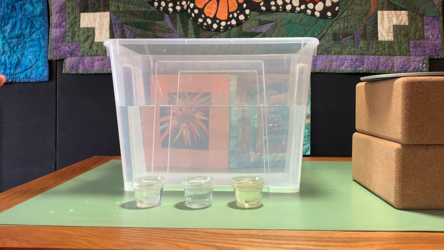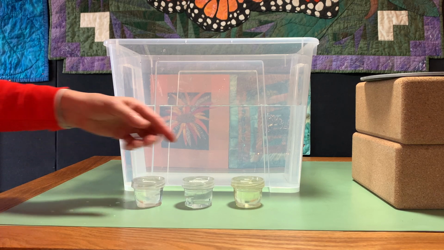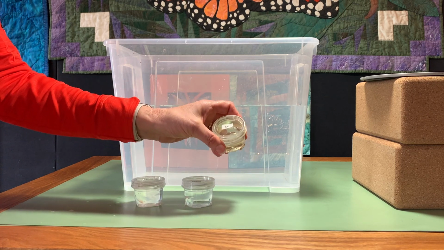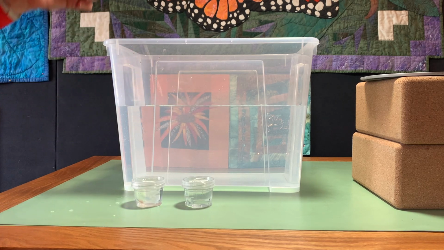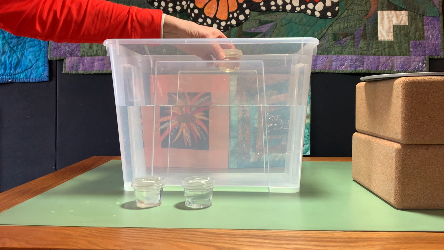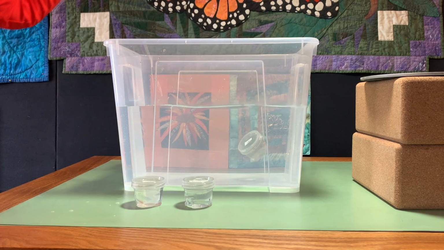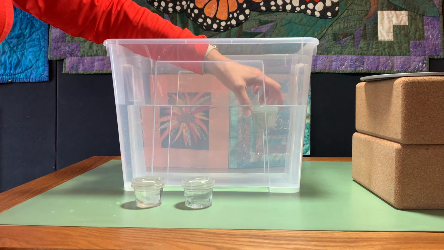So if my theory is correct, that density will predict whether something sinks or floats, then oil ought to float, right? Because it was lighter than water when I put it in the same size container. So let's test it, shall we? Sink or float? What do you think? And there it floats.